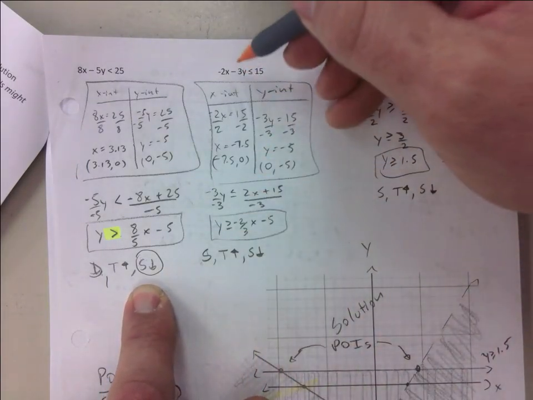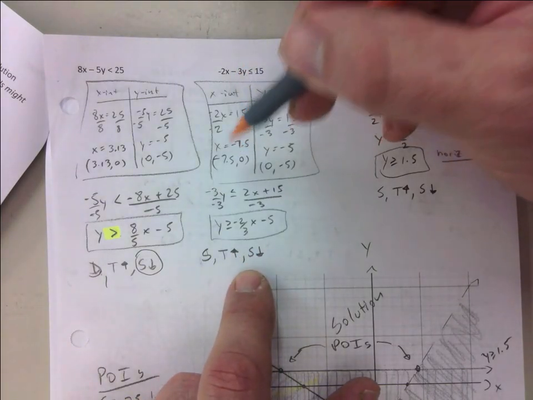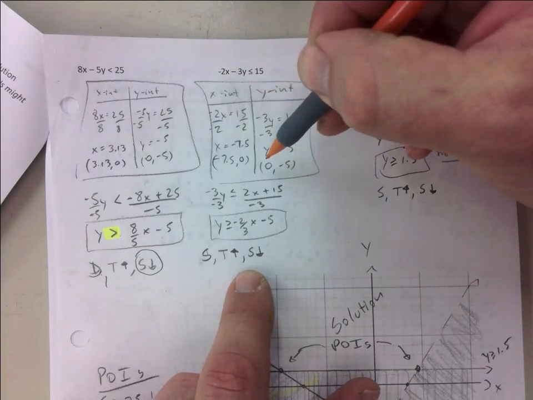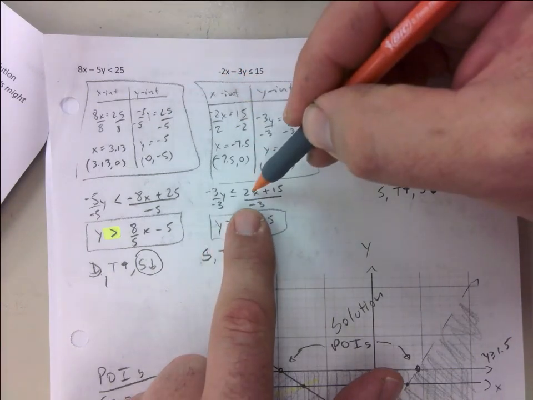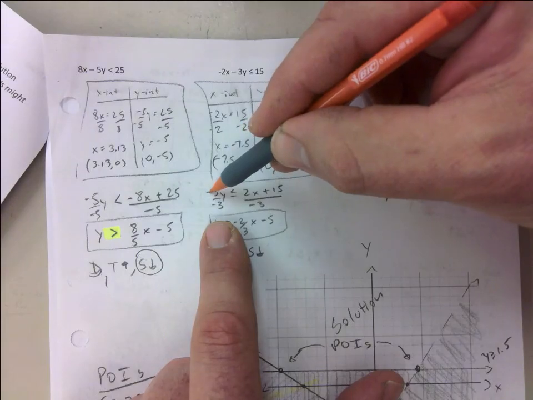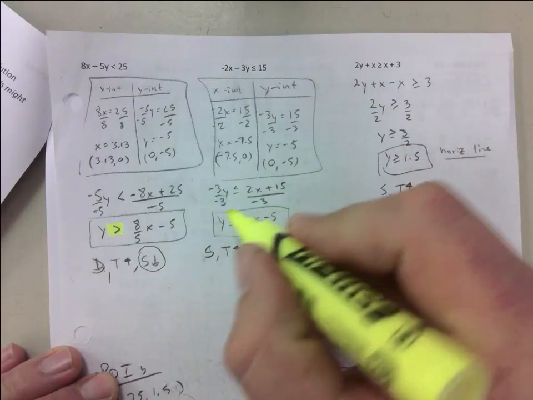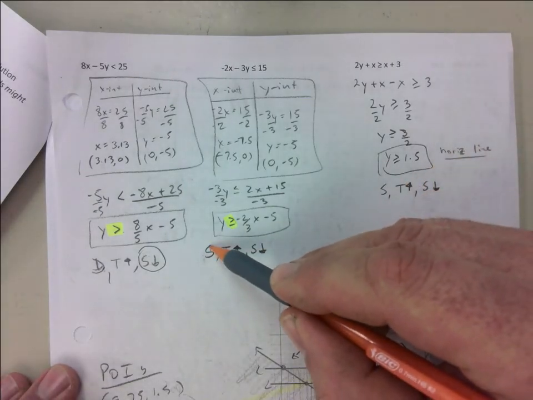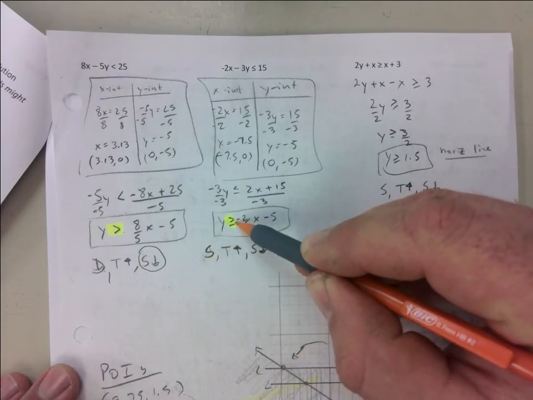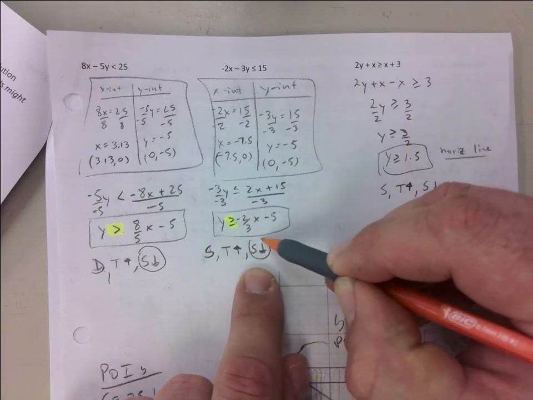I go on to the next one. It's already cleaned up. I figure out the x-intercept and the y-intercept. I rewrite it. The 2x comes over positive. There's a negative 3x remaining, which again causes me to divide by a negative 3, and it flips the sign again. Okay? In this case, it's a solid line. The true region is above the boundary line. I will shade below. Okay?